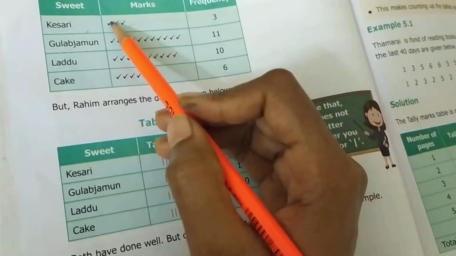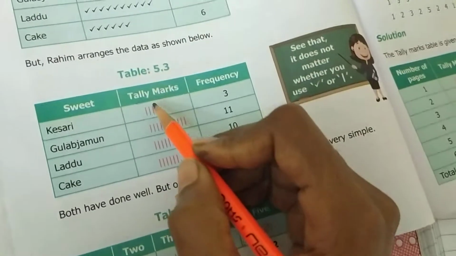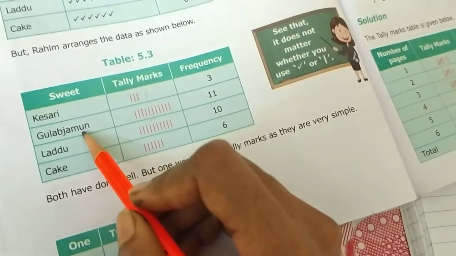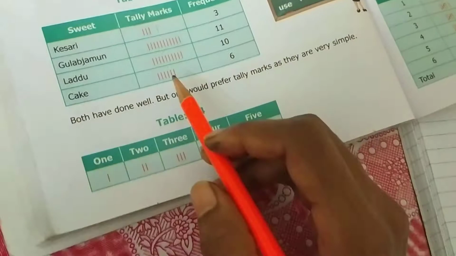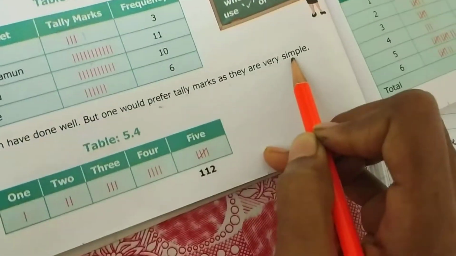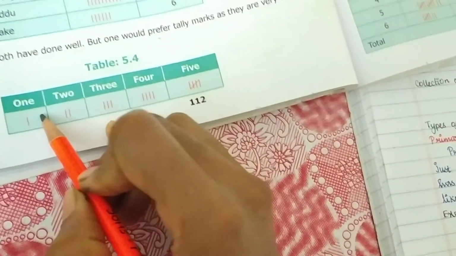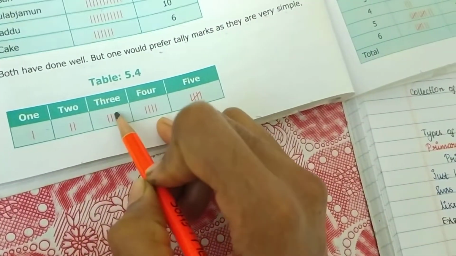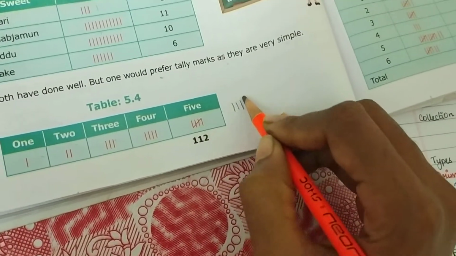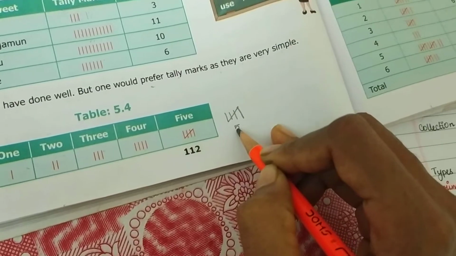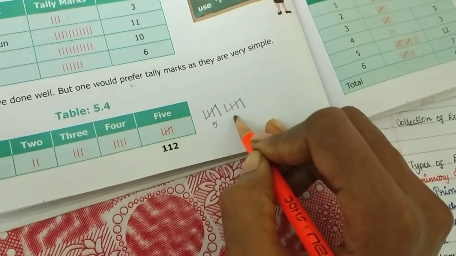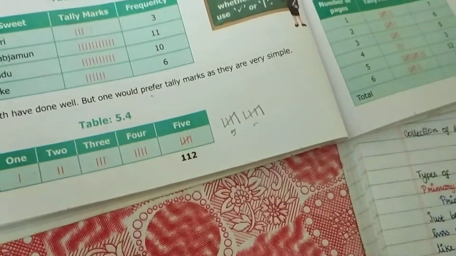So how many marks do we have? 3. You represent it with vertical lines, so 3 means 1, 2, 3. For gulab jamun it's 11, so the counting is very simple. The perfect tally marks are taken like this: 1 means this, 2 means this, 3, 4, and for 5 we strike across the 4 lines: 1, 2, 3, 4, then this is 5. Again this 5, so 5 plus 5 is 10. You can calculate easily, right?